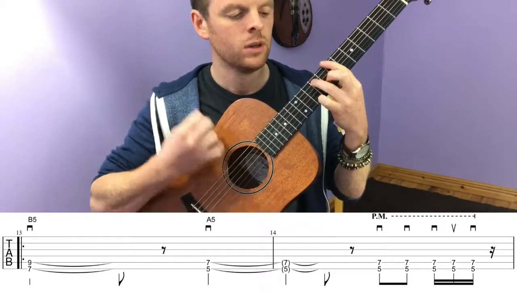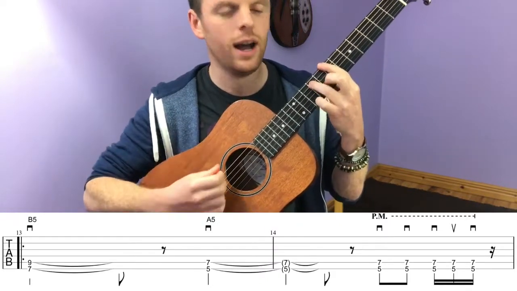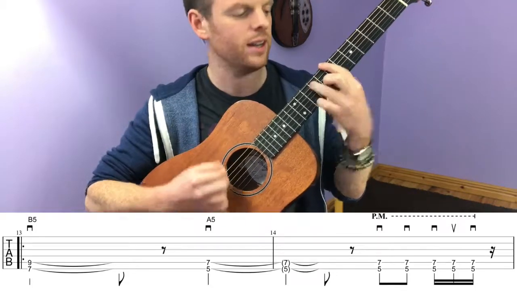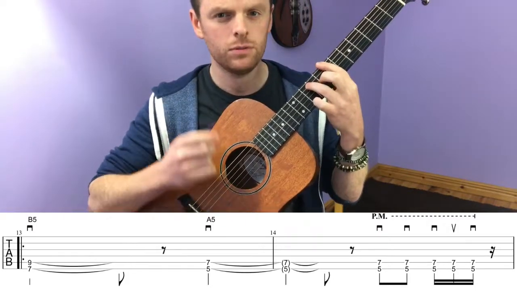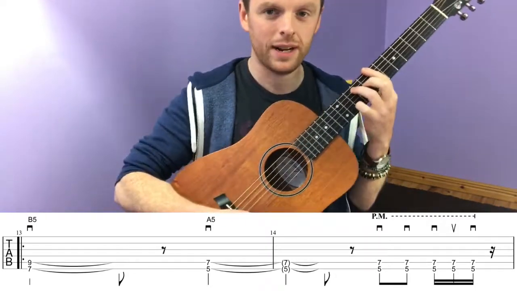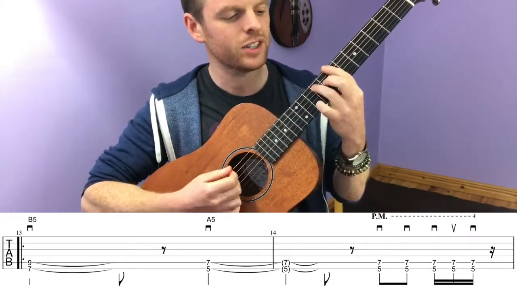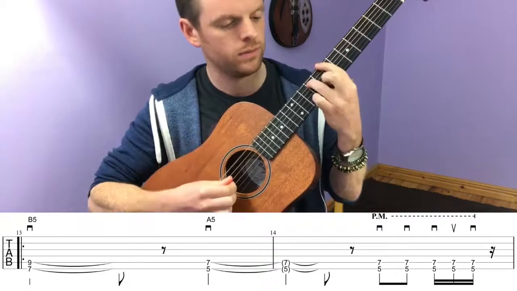It goes 1, 2, 3. Aha, I'll do that again. It actually sounds like this. 1 and 2 and 3 and 4. Very, very subtle. But if you're playing a distorted guitar, it will make a big difference. So that section again goes 3, 4.